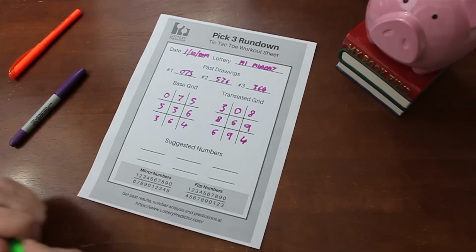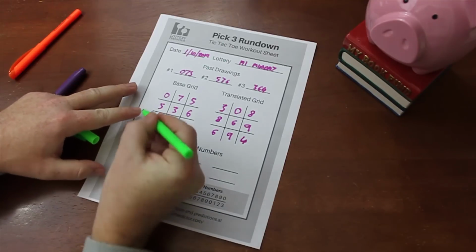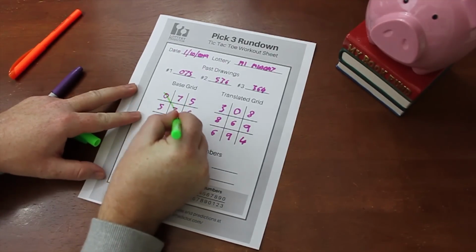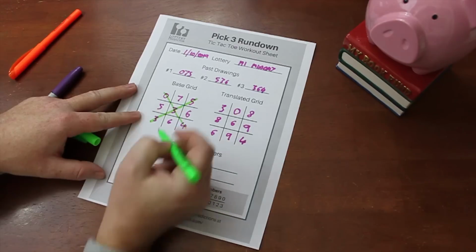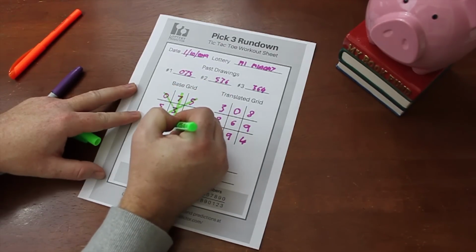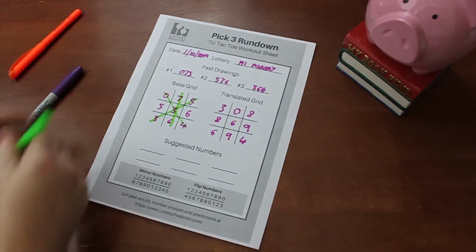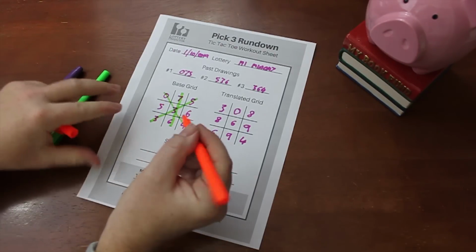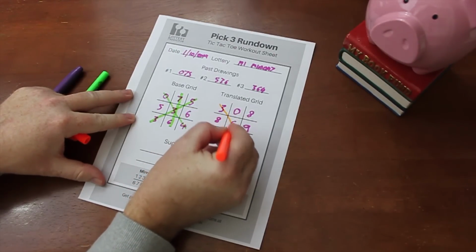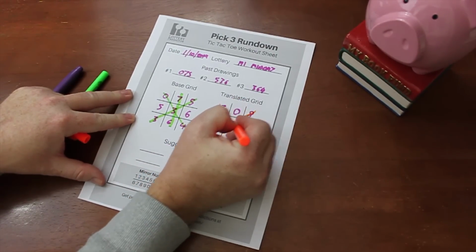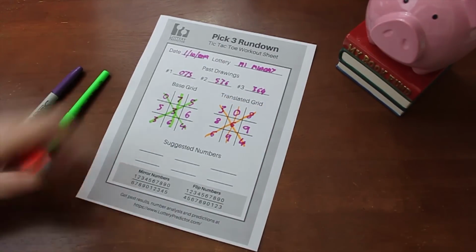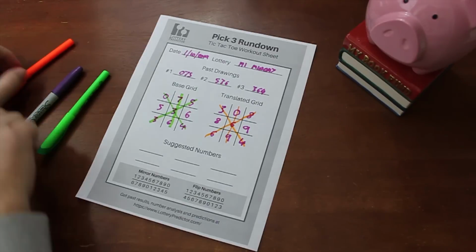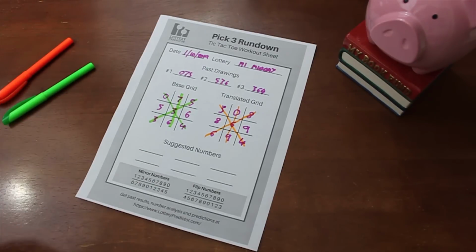So I'll take the base grid and I'll take a top left to bottom right pattern here. And then I'll take a top right to bottom left pattern here. And then a top middle to bottom middle here. So I'll play that pattern. Same again on the translated grid, I'll actually play exactly the same pattern. Top left to bottom right, top right to bottom left, and center to center bottom. Simple as that.